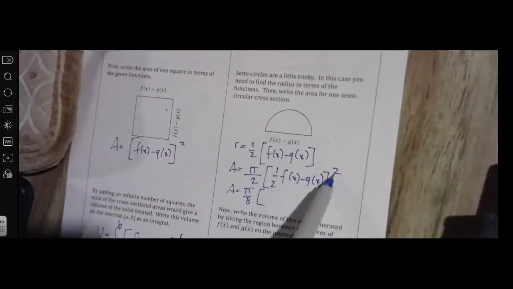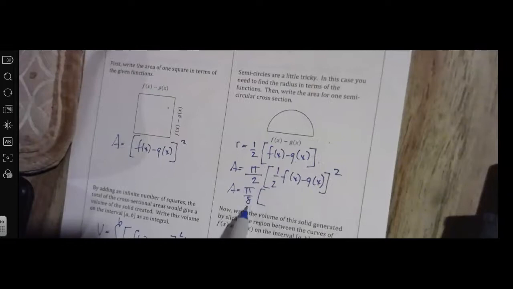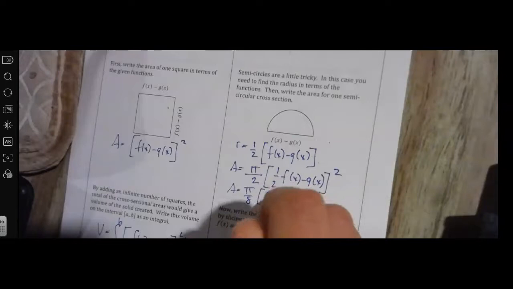See, if you have this 2 squared, it's 4, and you have the 4 times the 2, it's going to make a denominator of 8, and the pi was already out here, so it's going to be pi over 8 times f of x minus g of x, f of x minus g of x quantity squared.